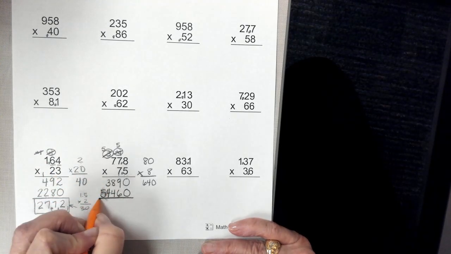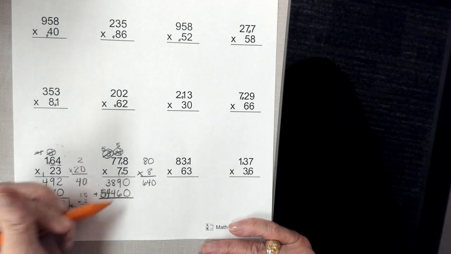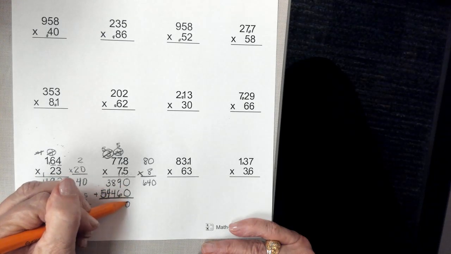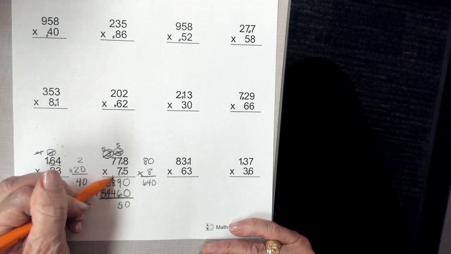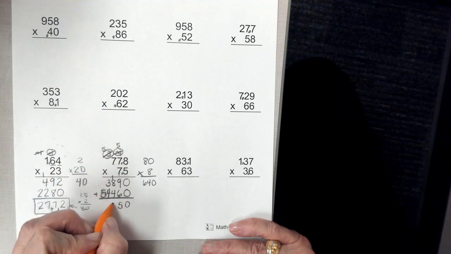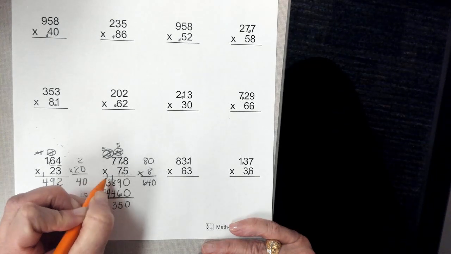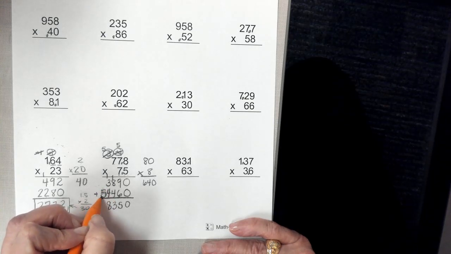Now that we have our two partial products, we're ready to add. Boys and girls, just make sure that you're adding correctly. 0 plus 0 is 0. 6 plus 9 is 15. 4 plus 8 is 12, plus 1 more makes 13. 4 plus 3 is 7, plus 1 more makes 8. And 5 plus nothing is 5.